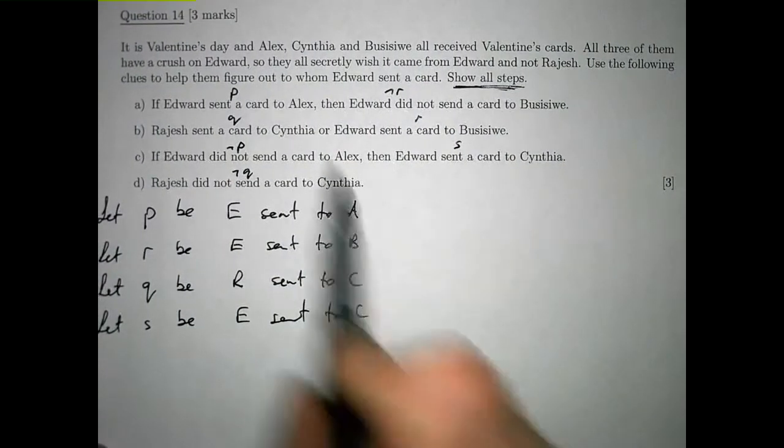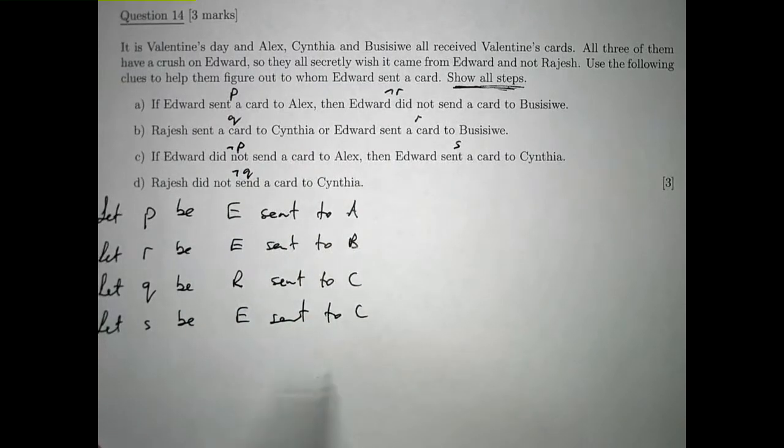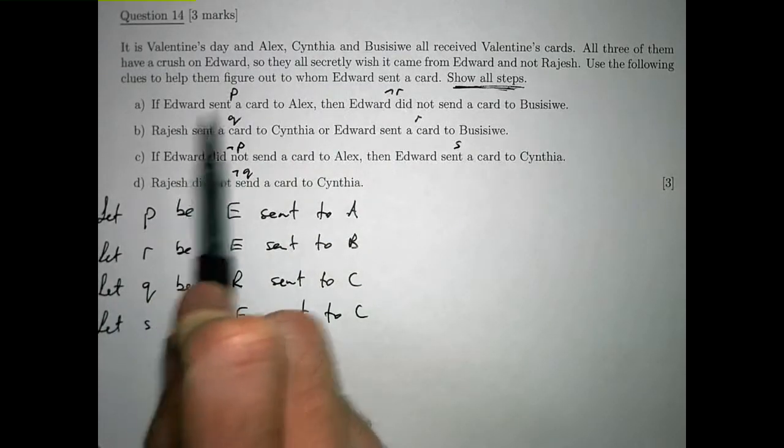Right, now let's translate these sentences all into our new mathematical logic.